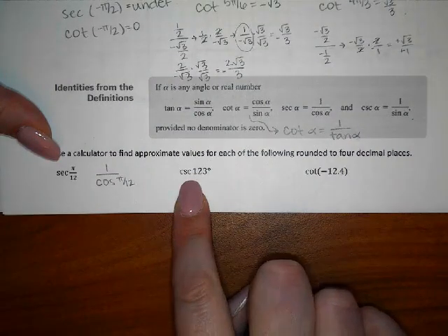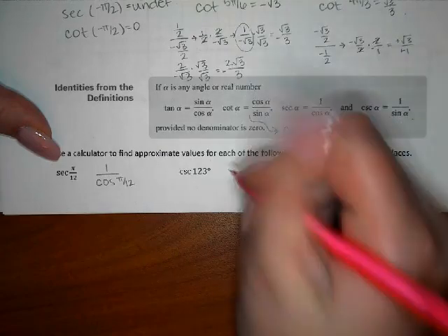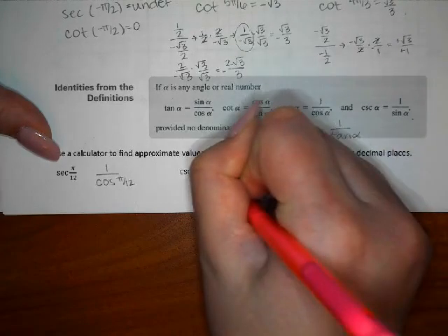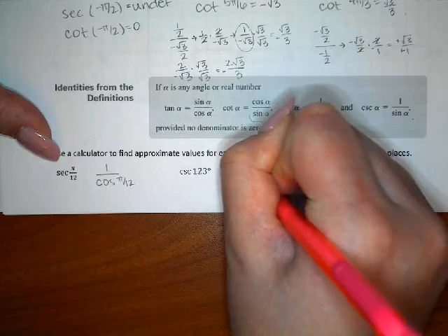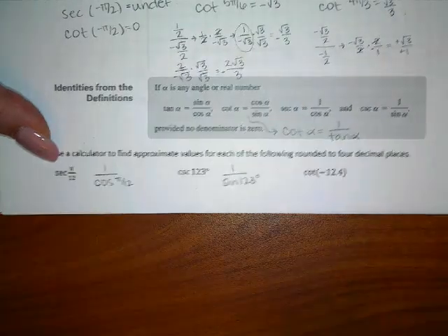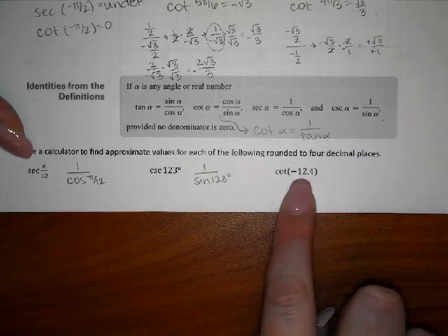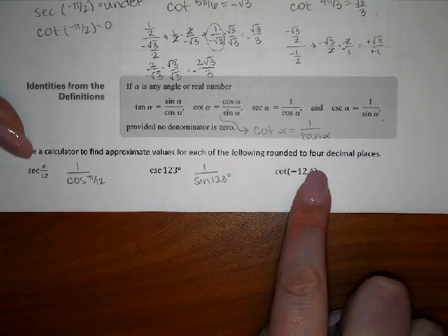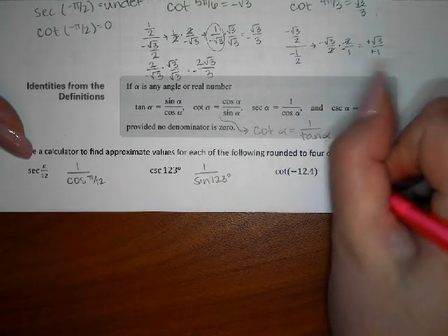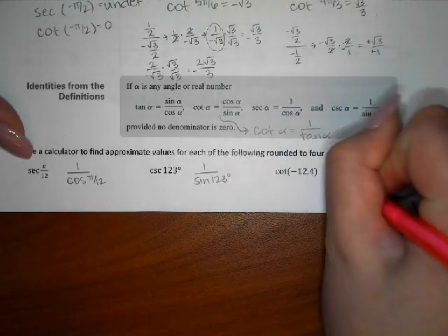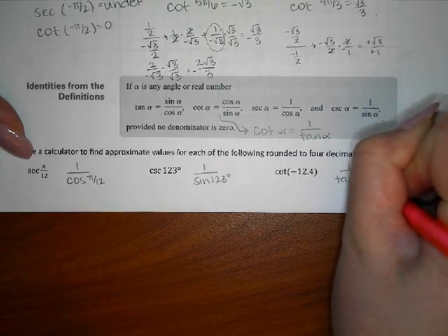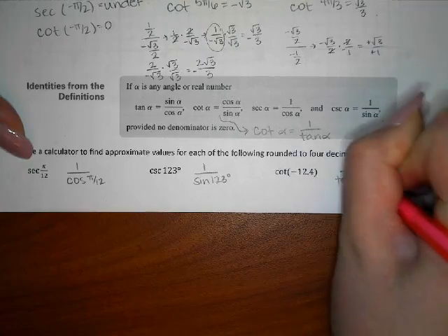So I'm going to type 1 over sine of 123 degrees instead. For this one, I can't type in cotangent of negative 12.4 radians. I know this is radians because there's no bubble. I have to type in 1 over tan of negative 12.4 radians. And that's how I'm going to get my answer. Okay, so let's go ahead and type these in.